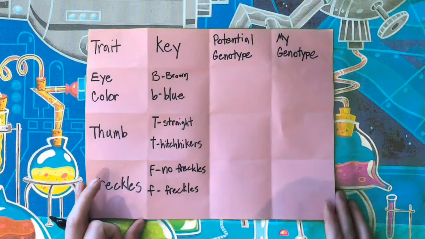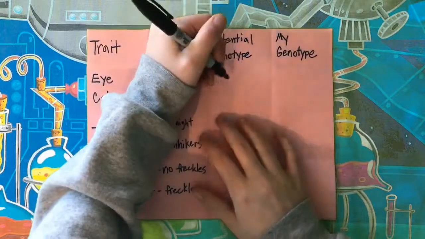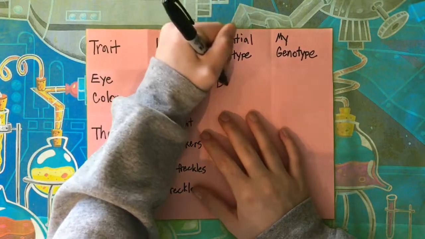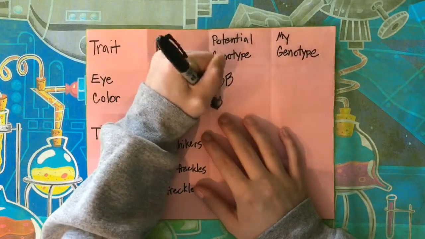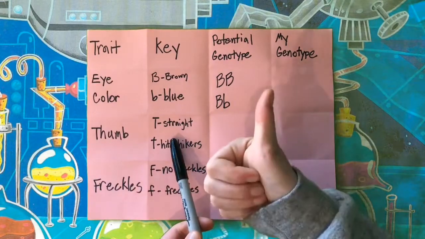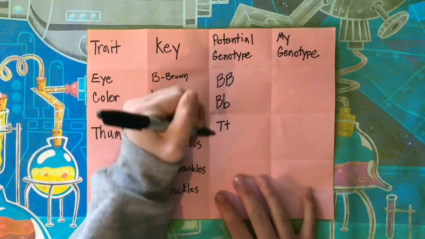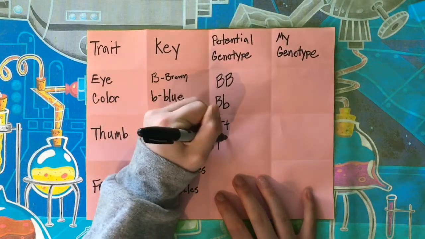Now we are going to fill out the potential genotype row. A genotype is basically two letters used to describe the combination of genes somebody has for a particular trait. For example, I have brown eyes, so I could have a genotype of capital B, capital B, or capital B, lowercase b. If you have blue eyes or another color, you can only have two recessive genes, being lowercase b, lowercase b. For thumb type, I have a straight thumb, so my genotype could be capital T, lowercase t, or capital T, capital T.